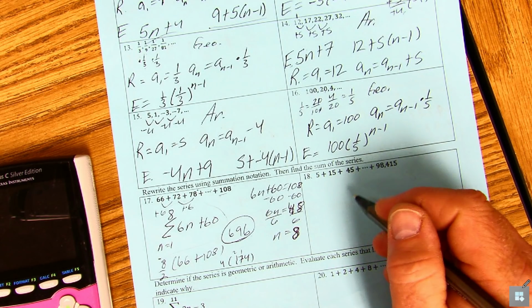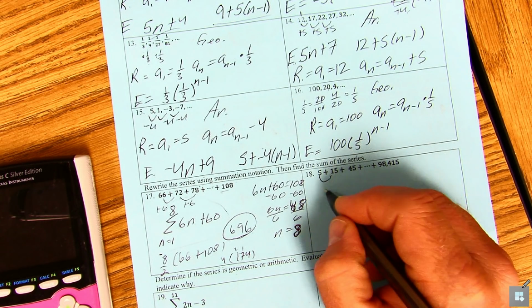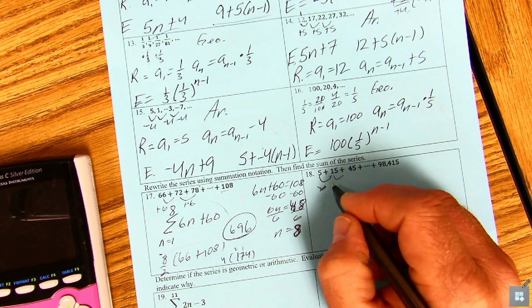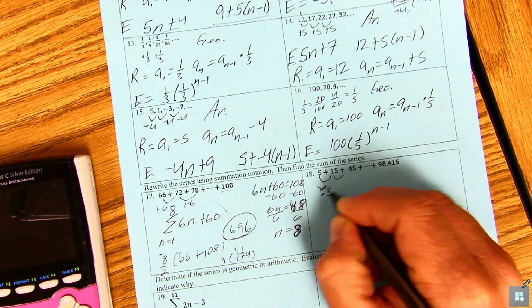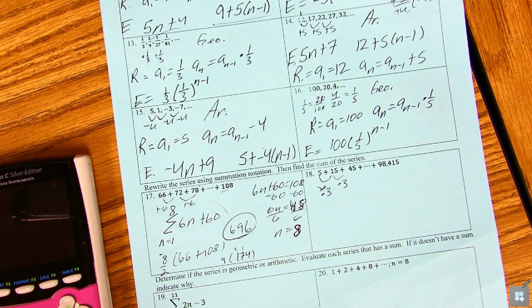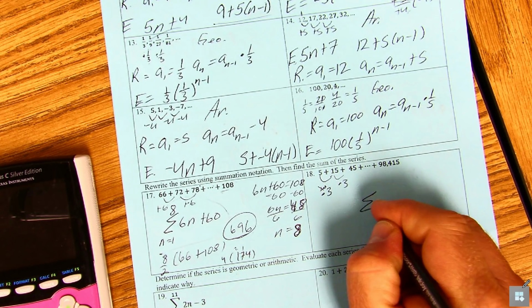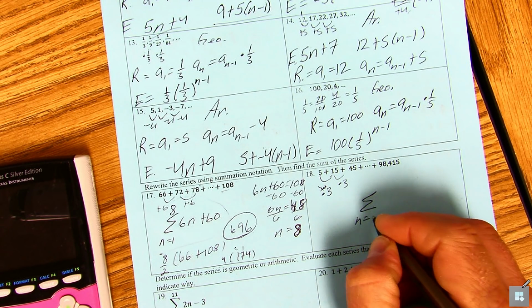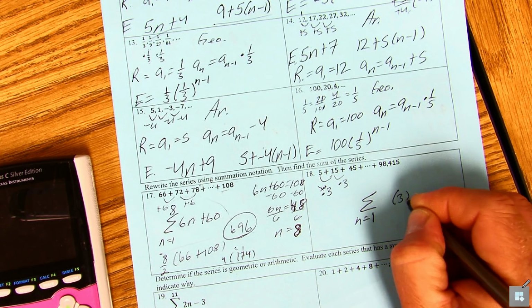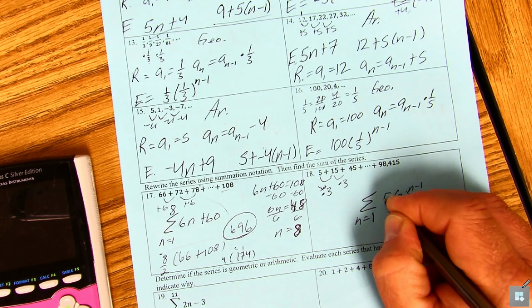Moving to 18. To get from 5 to 15, I add 10, but 15 to 45 is not adding 10, so it's not arithmetic. I can multiply by 3, multiply by 3. Okay, this is geometric. So, summation notation, n equals, you can still do 1. That just means you're going to have 3 to the n minus 1, and it's going to be 5.